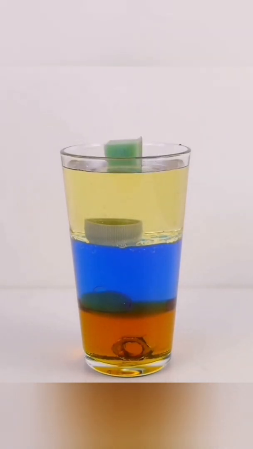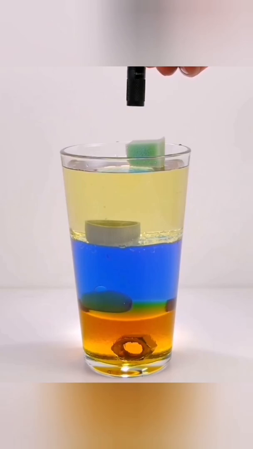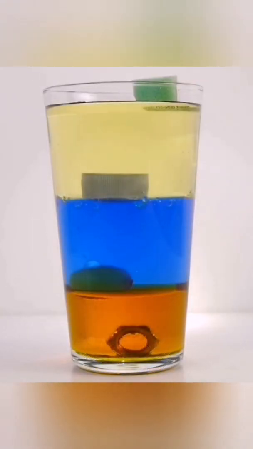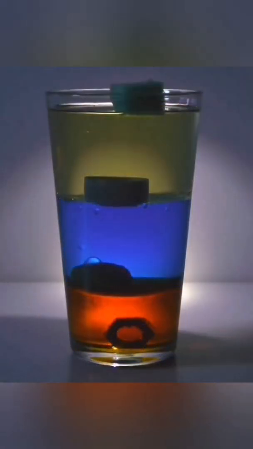If I take a piece of sponge and drop it in, it sits on top. It is less dense than the sponge. You can even try dropping different objects in. Shine a light down from above, it gives a really nice effect.